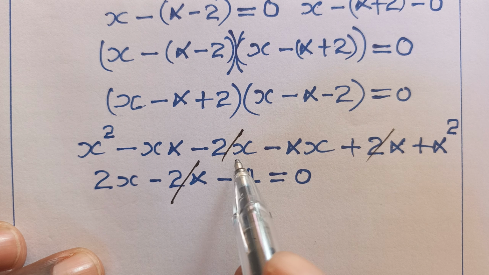Guys, from there we come to our equation. Our equation is written as ax squared plus bx plus c equals 0.